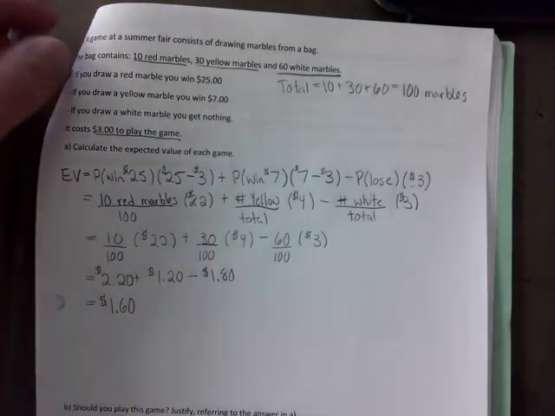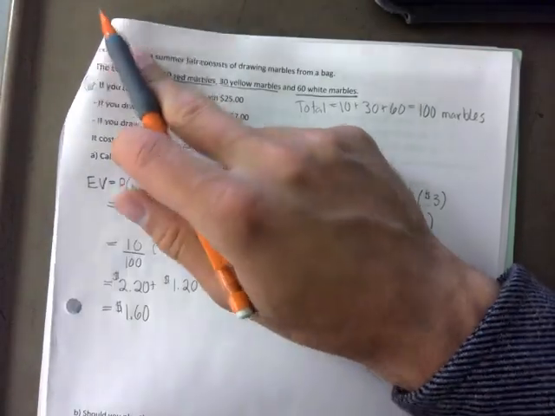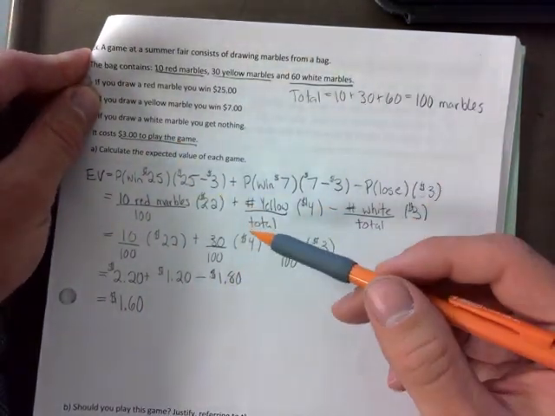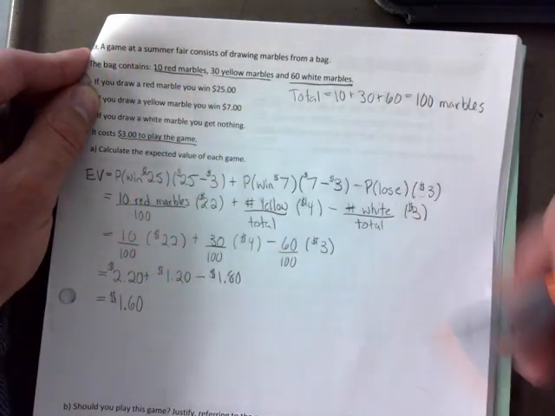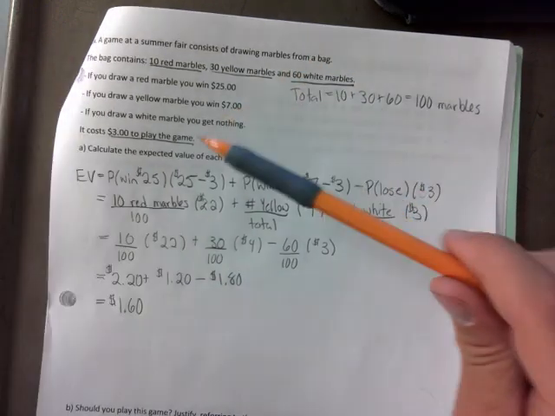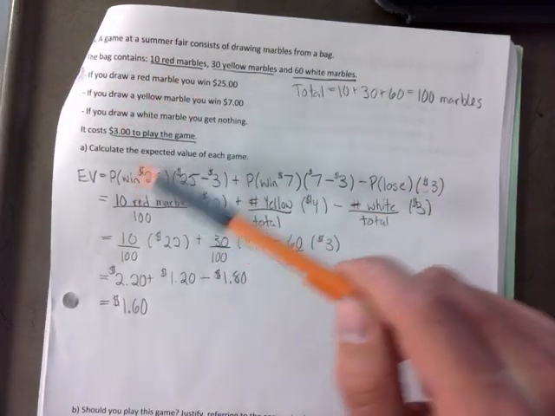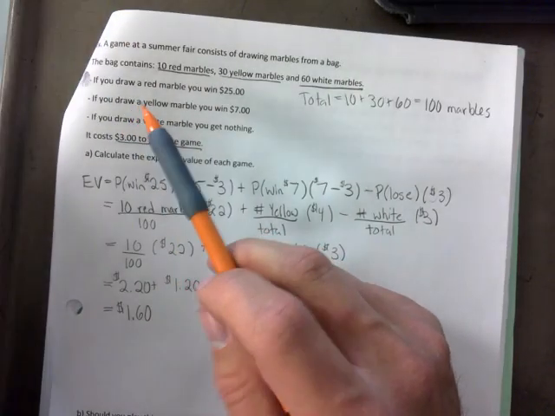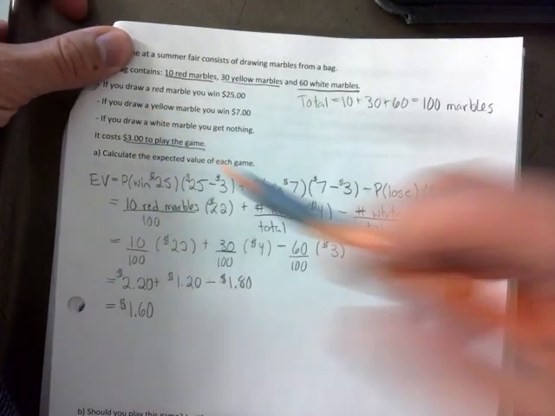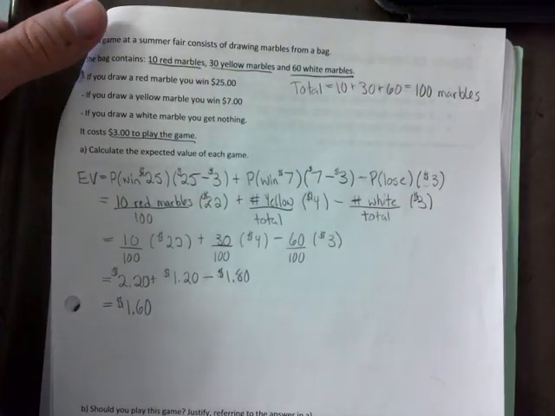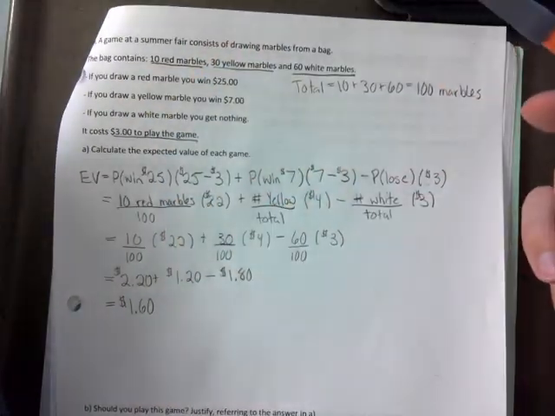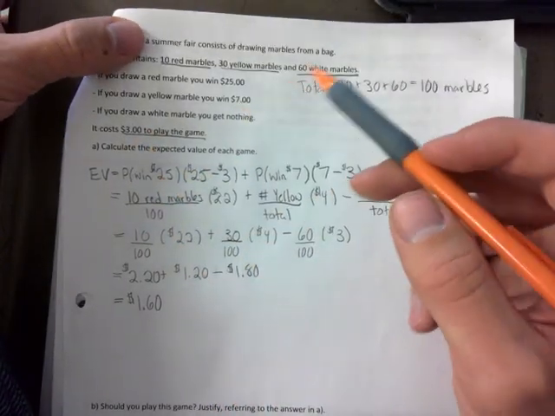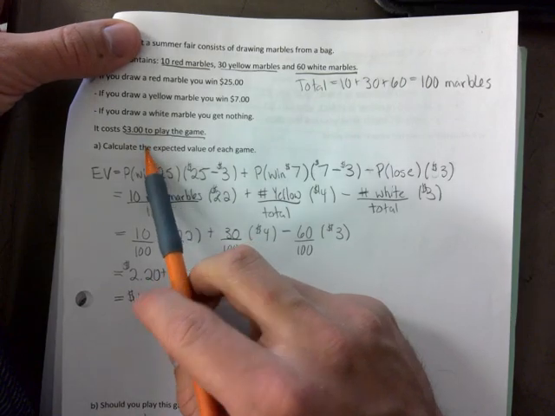Right? And then we went through this example where we applied that formula. That can be a little confusing when you don't see it in action. So in this example, we had a game at a summer fair, which consists of drawing marbles from a bag. We had 10 red marbles, 30 yellow marbles, and 60 white marbles. So a scenario that we're used to. But this time, there are prize amounts associated with what marble we pick out of the bag. If we draw a red marble, we win $25. If we draw a yellow marble, we win $7. And if we draw a white marble, we win nothing. And it costs $3 to play the game.